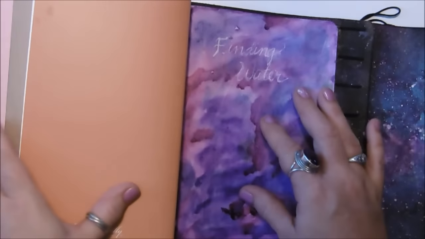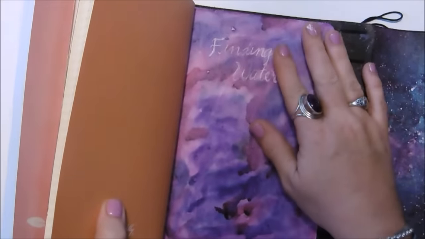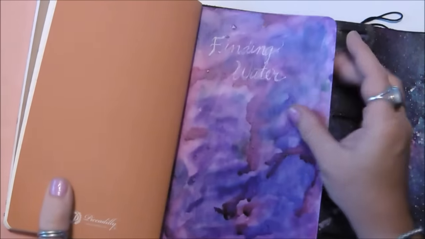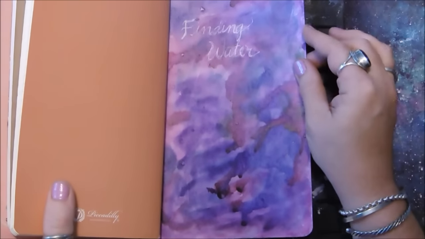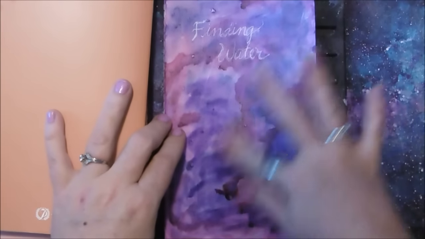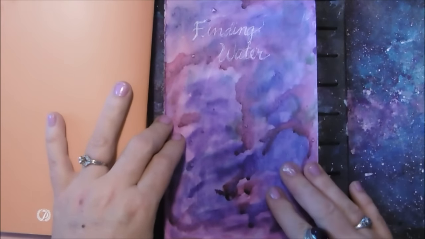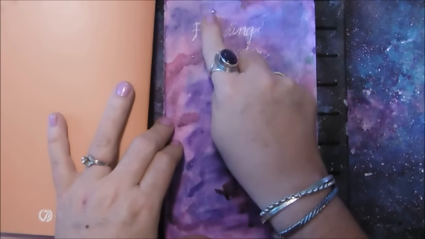And I think this is going to be my insert for artist dates or for just general stuff, because this will be where I answer questions maybe, or I may just use this one all together for Finding Water. I haven't really made up my mind yet. I did gesso over what I had. This was the gratitude one. I could still kind of see gratitude under there.